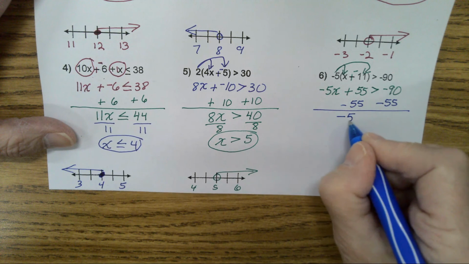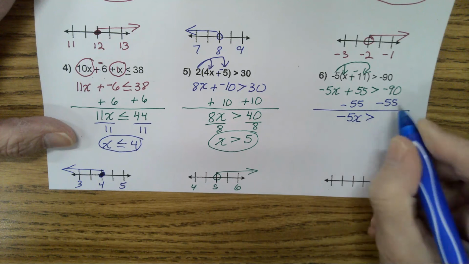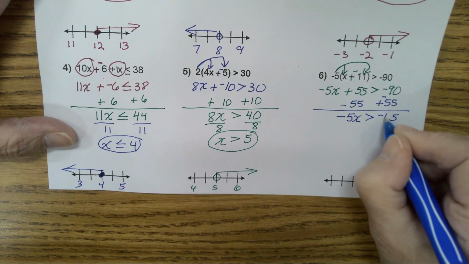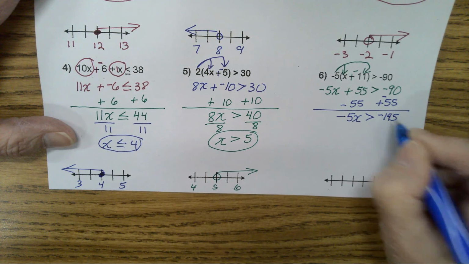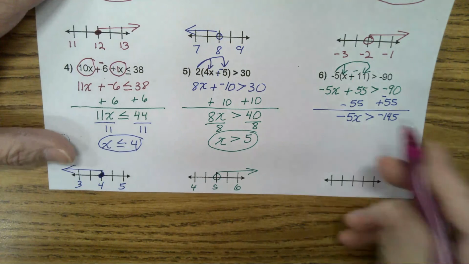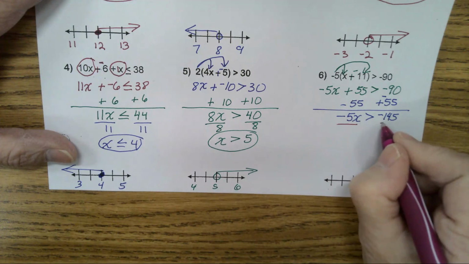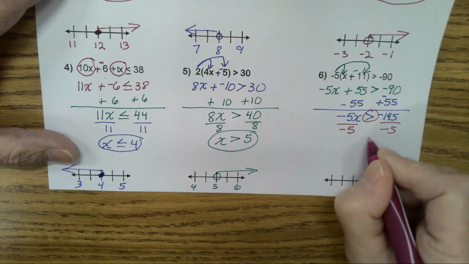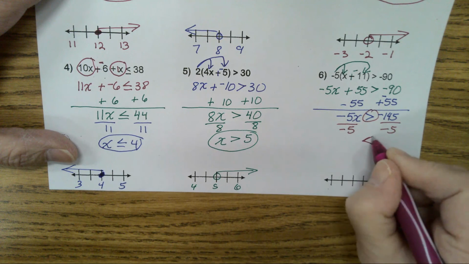Negative 5x is greater than, add the opposite, a negative 145. Is that right? I think so. All right. Oh, it's going to be a flipper. I'm going to divide both sides by a negative 5. It flipped. I've got that taken care of.